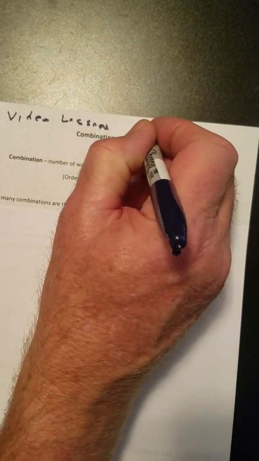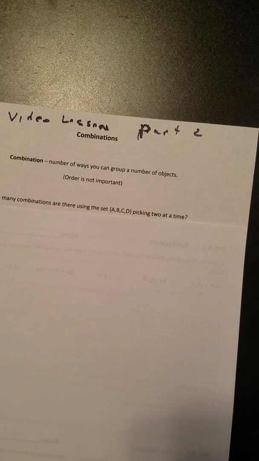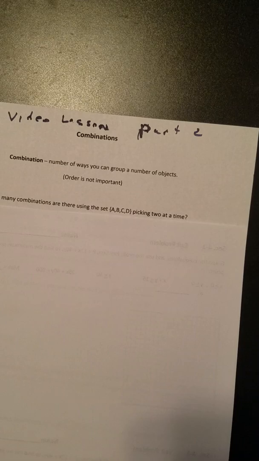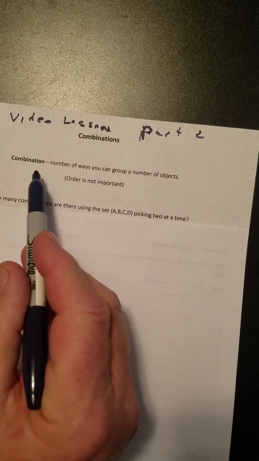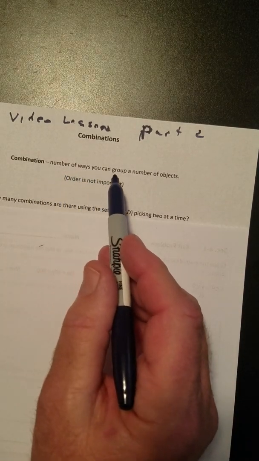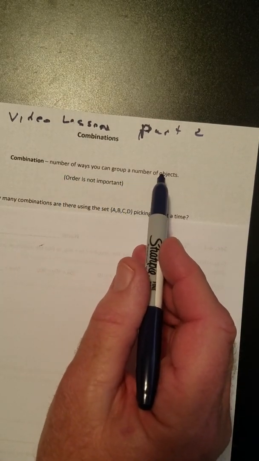Now we're going to spend a little time on combinations. Biggest thing that you will have problems with is knowing which one is which. You'll be given a problem, and you're going to go, well, is this a permutation or is this a combination? The biggest thing I can tell you is for permutations, order is important. In a combination, order is not important. So a combination is the number of ways you can group a number of objects together.